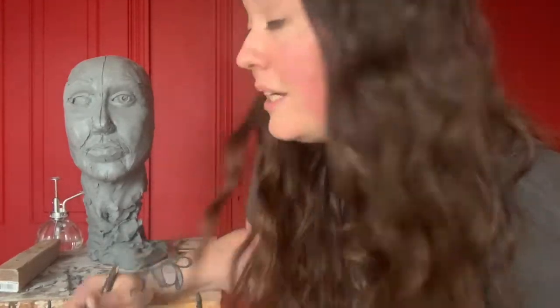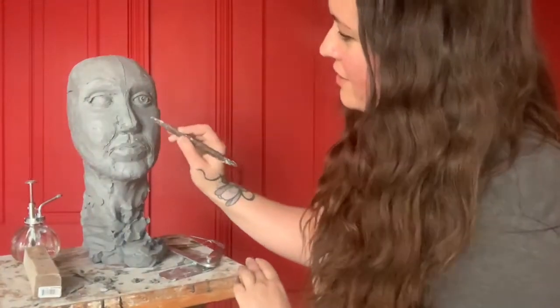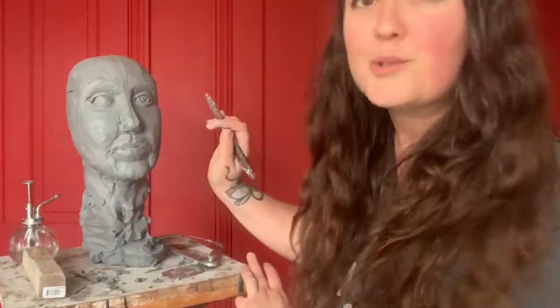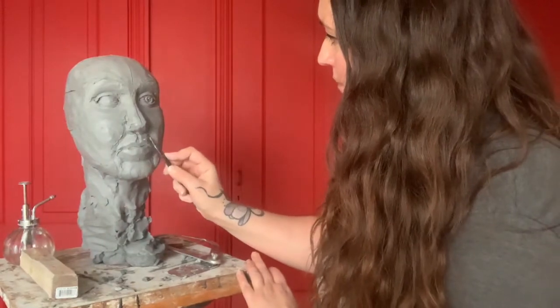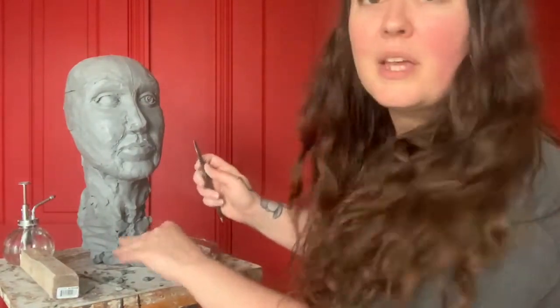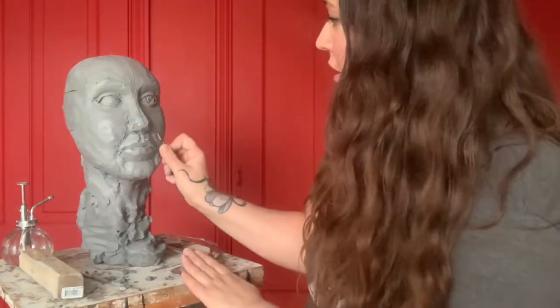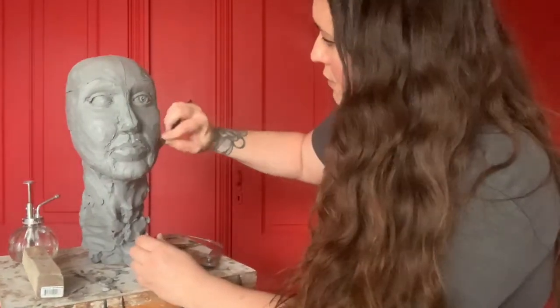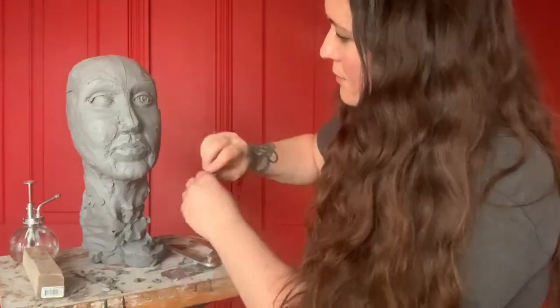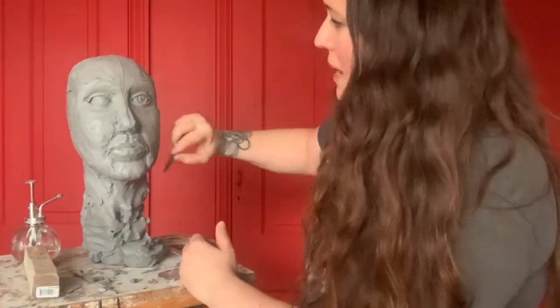So you have a skin fold here up against this line here. And so we've got that. It's just, again, very general, a little severe right now. So what I'm going to do is go in and start to soften that. And I feel like there's also too much material here, so I will do some removing of that as well. I'm just using the side of my tool to scrape that back.